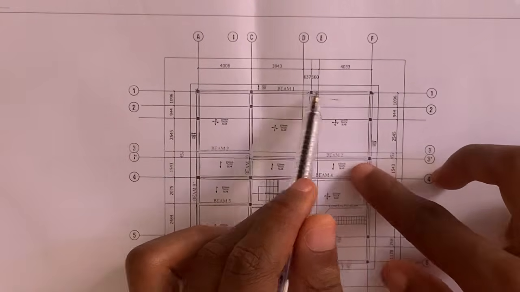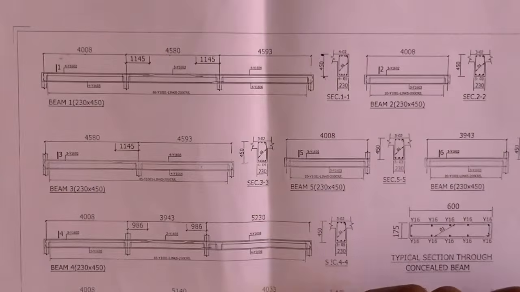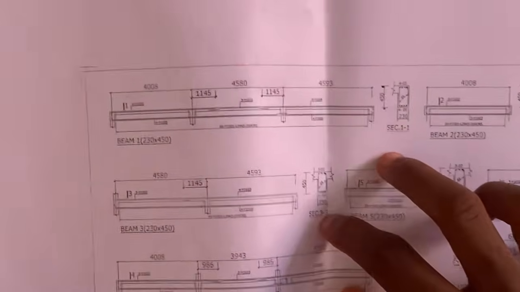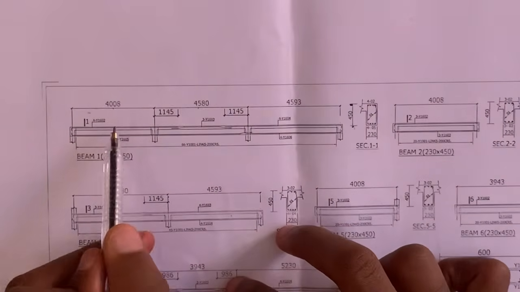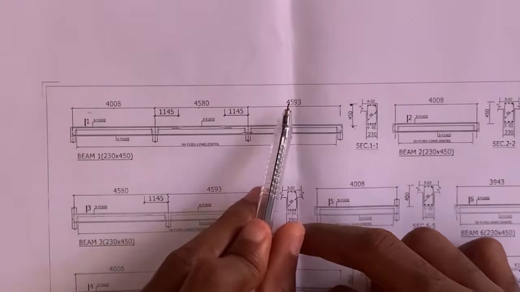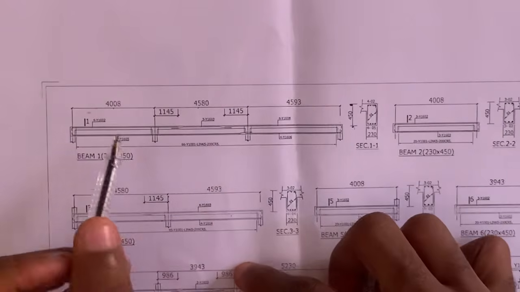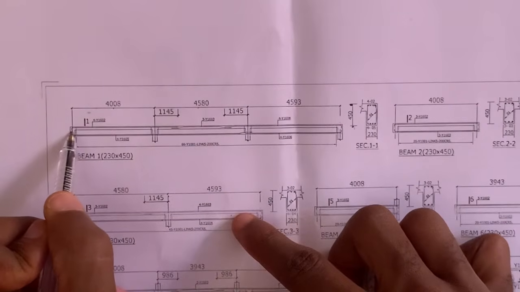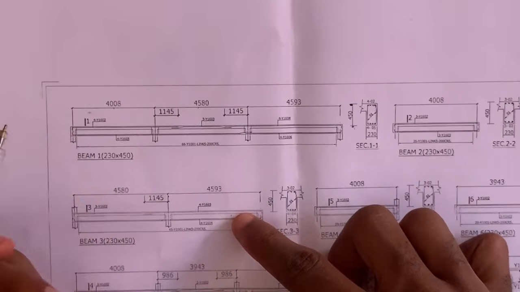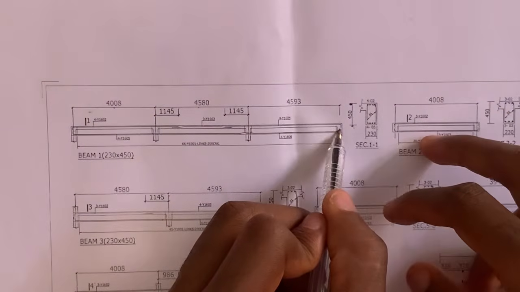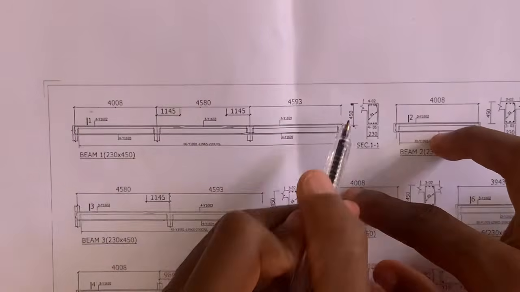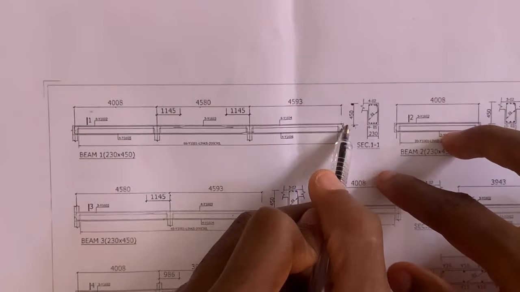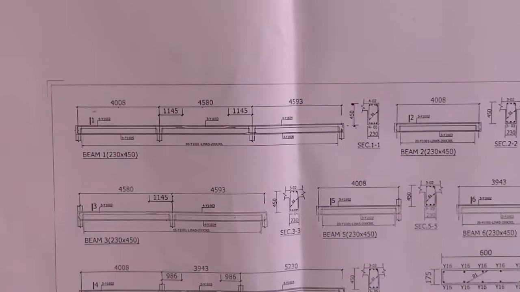So stay with me. Now, as you can see, they've already given us center to center dimensions for beam 1, right? So now what we need to do is add this dimension, this dimension, and this dimension together, and that will give us the center to center dimension from the center point of this column down to the center point of this column. Then we can add half of the thickness of this column to this side and half of the thickness of this column to this side to give us the out to out dimension. So now let's do the math.